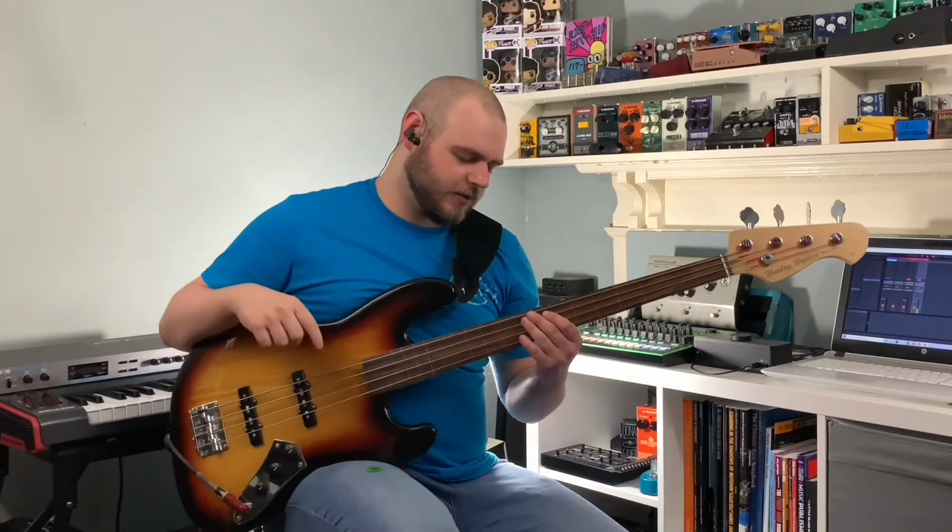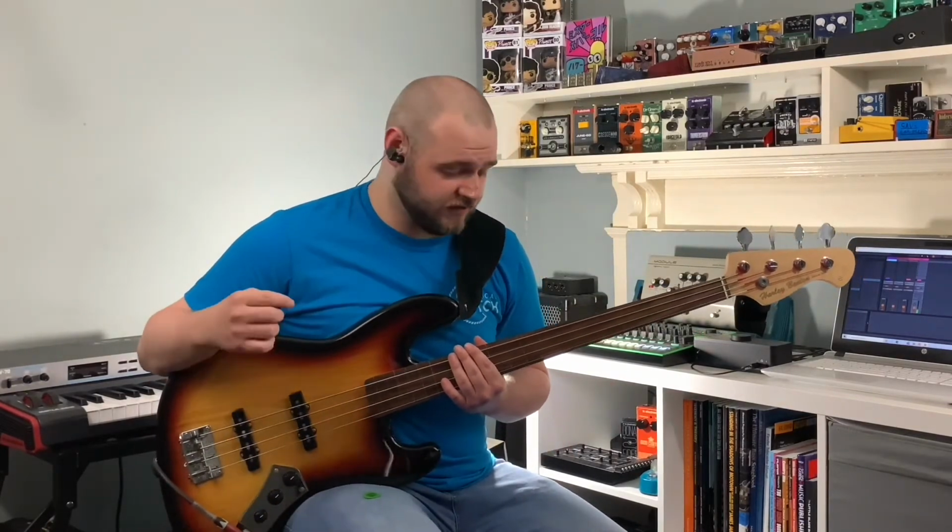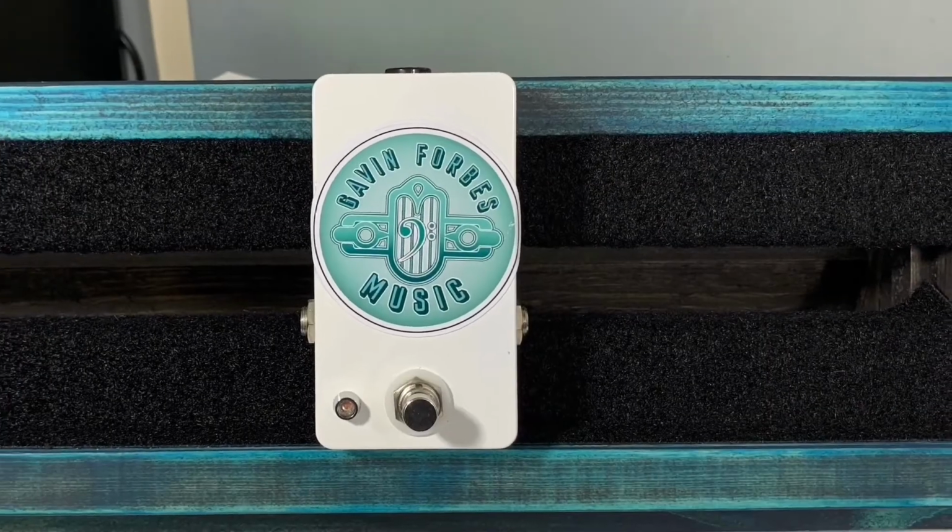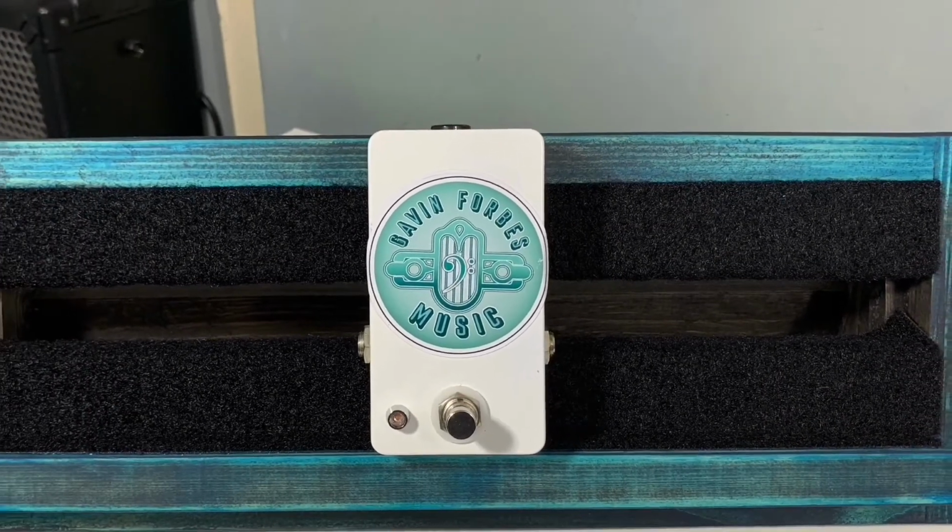And what we're going to do is something that is a little bit unusual. We're going to add an octave up directly after it. Now this is not a digital pedal, this is not a polyphonic pitch shifter or anything like that. This is an analog octave up. It's from Gojira Effects, and it's basically just a glitchy octave up.